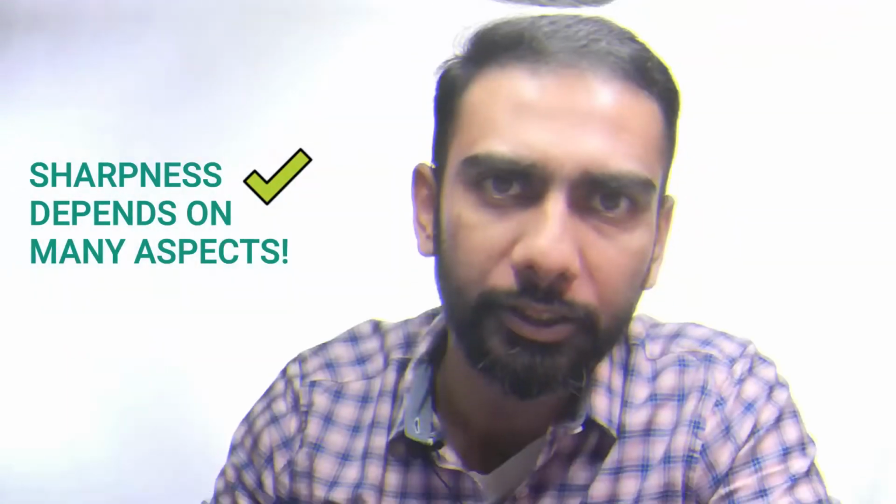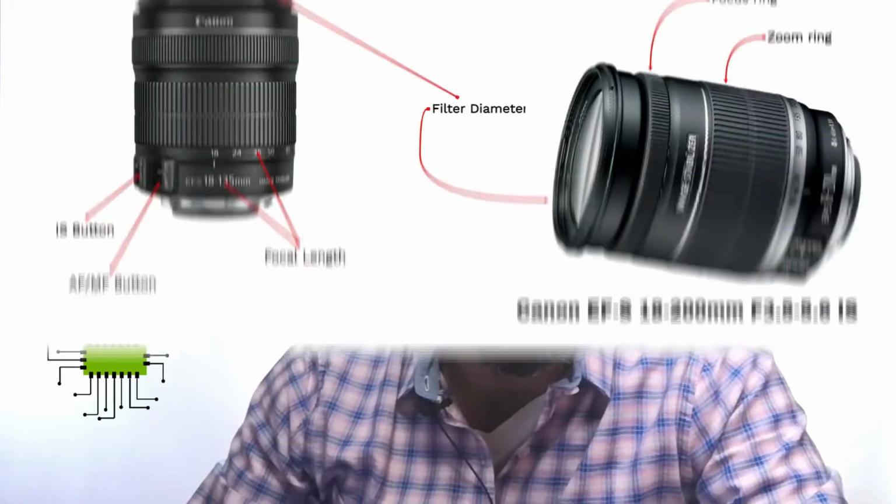I am saying one more time, sharpness of the image is completely dependent on many different aspects of the camera and lens. Sometimes it depends on the light, sometimes on the processing, and sometimes on the sensor and the lens as well. It is not the camera or the lens alone which could provide you with a sharp image.